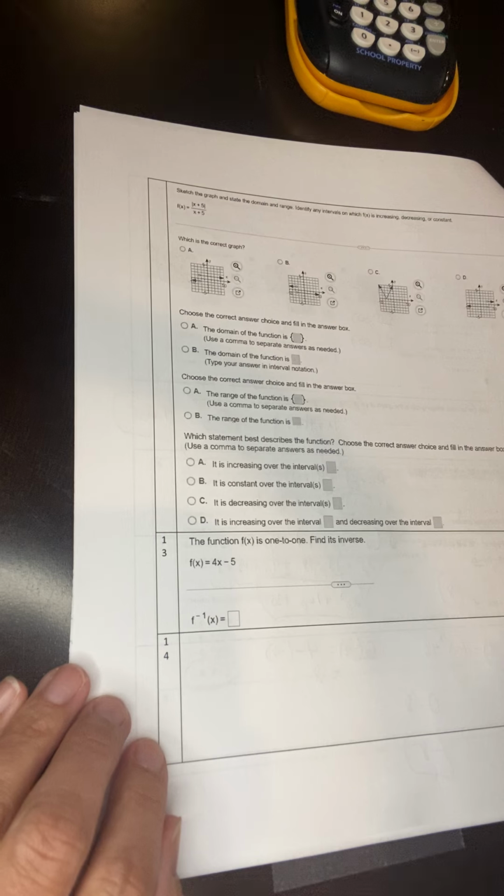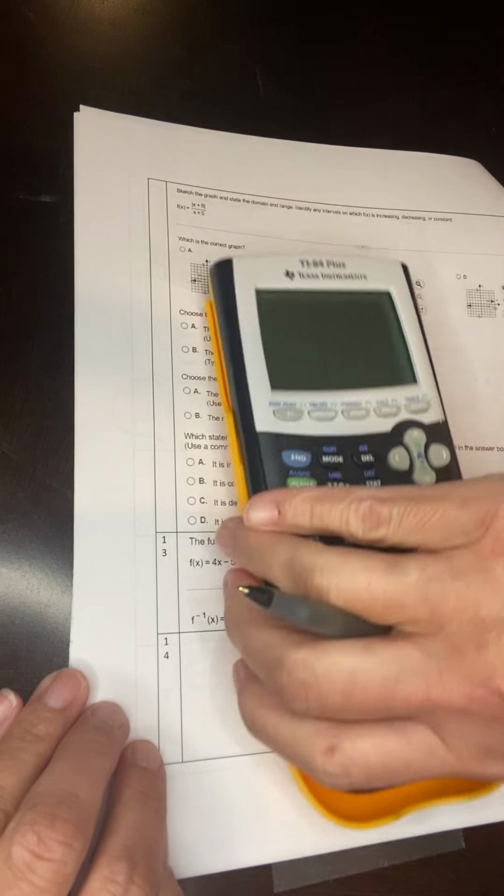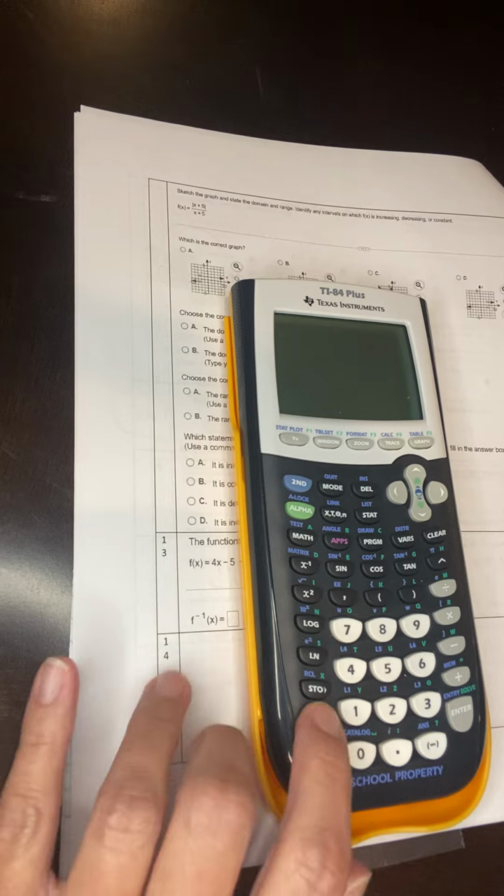Number 12. Sketch the graph and state the domain and range. Identify any intervals on which the function is increasing, decreasing, or constant. Okay, so hopefully you can see this. Hopefully there's not a glare.